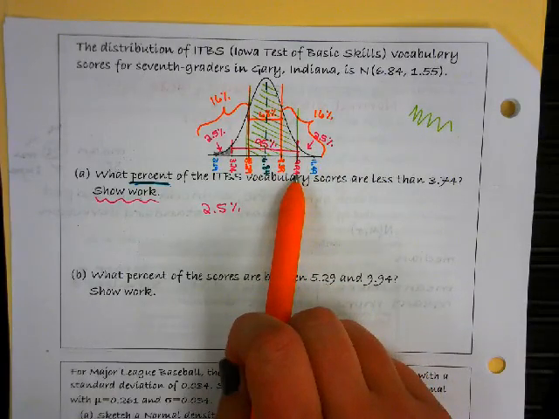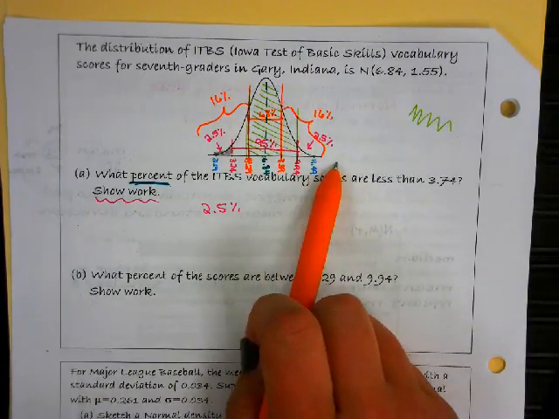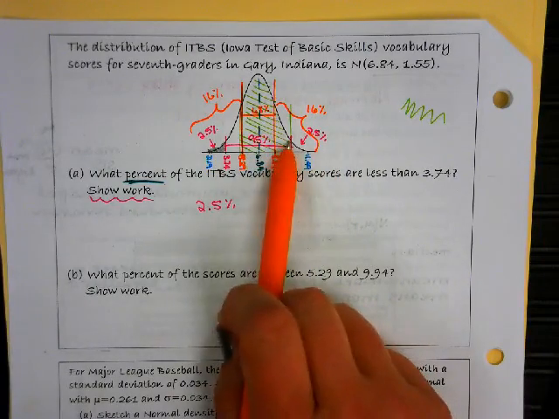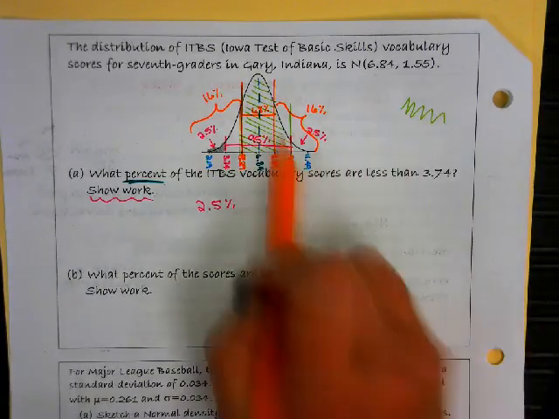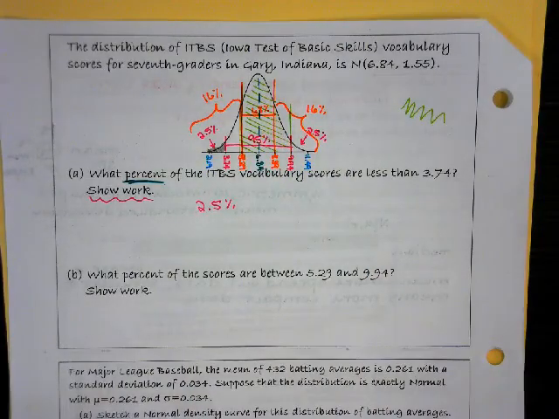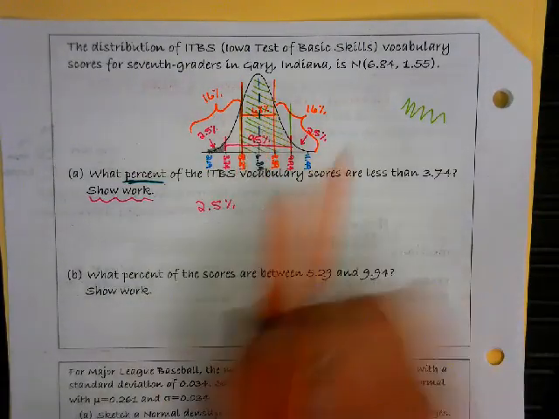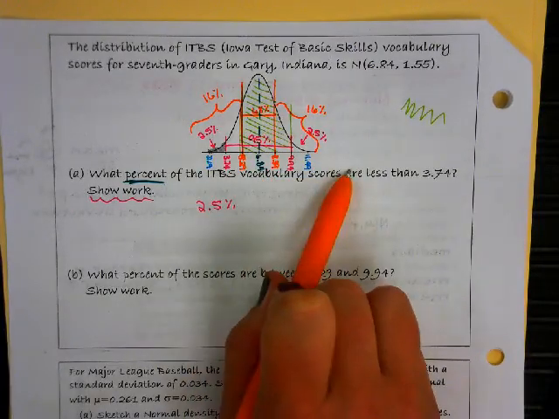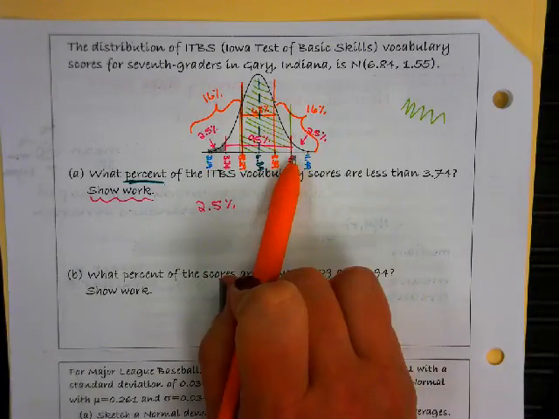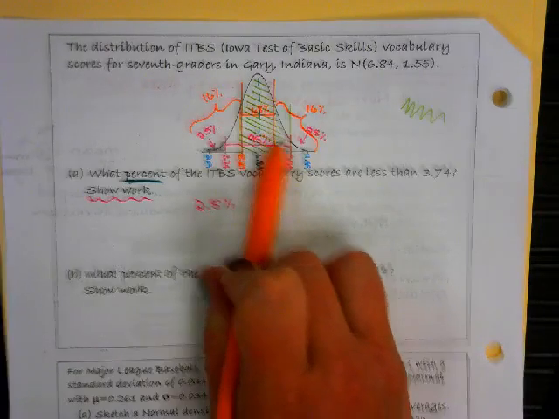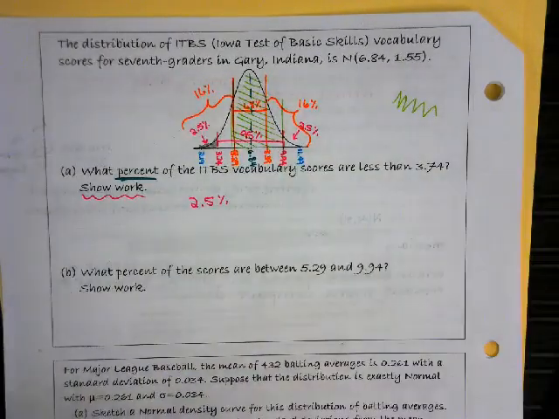13.5. So I have 16% from 8.39 to the end. 9.94 to the end is 2.5%. So this space right here, we take 16 minus the 2.5. So that green one is 13.5%.